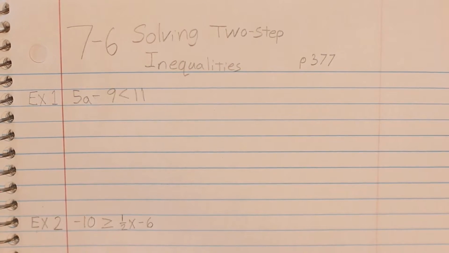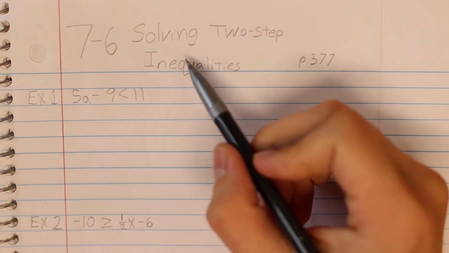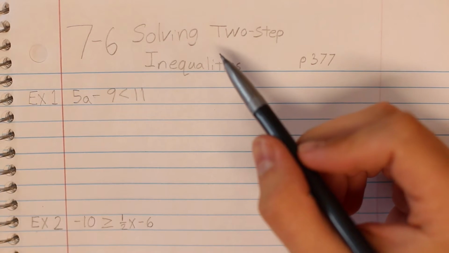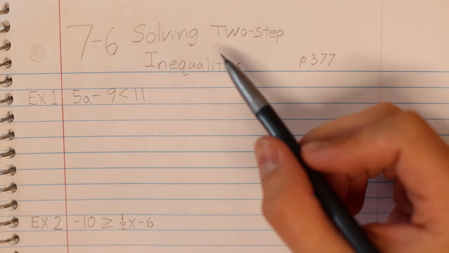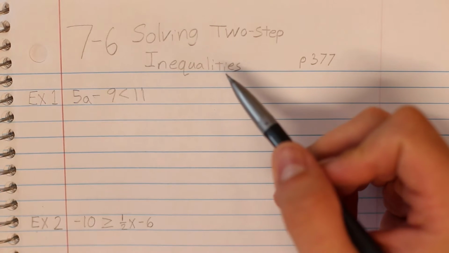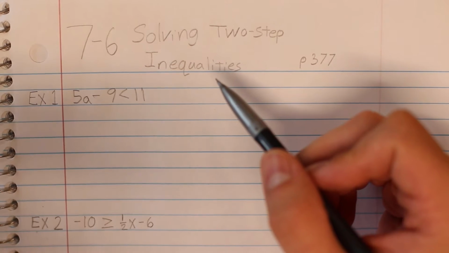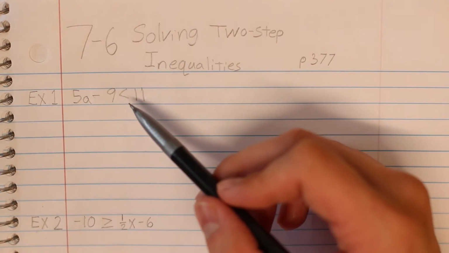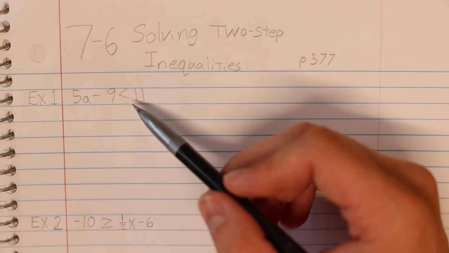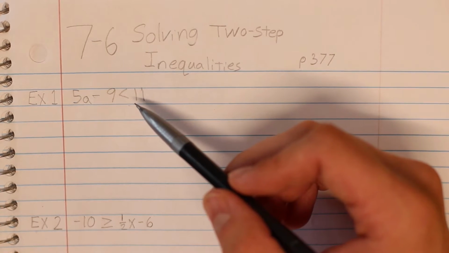All right, for this next section, 7.6, solving two-step inequalities. So to solve two-step inequalities, it's very similar to equations, except for one or two major differences. Obviously, inequalities are not equations, and the thing that sets an inequality apart from an equation is simply the symbol. It has the less than, greater than, less than or equal to, or greater than or equal to symbols.